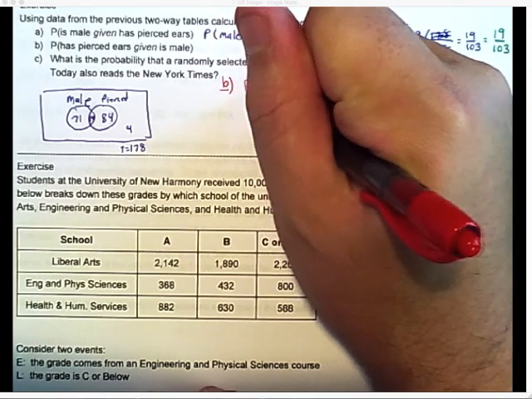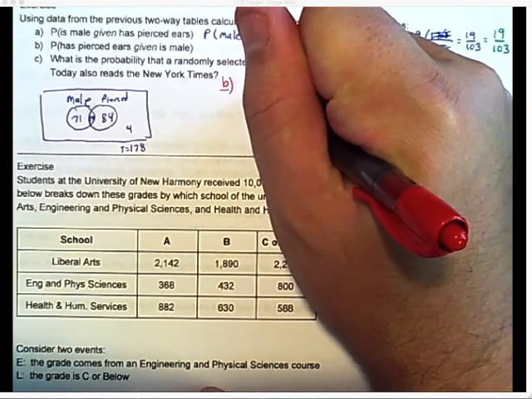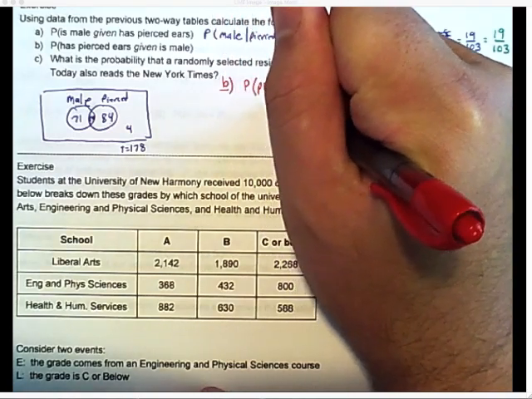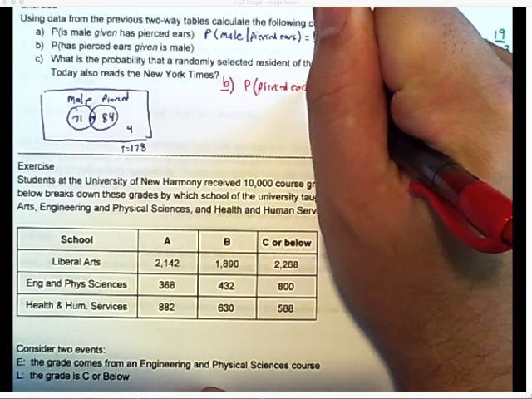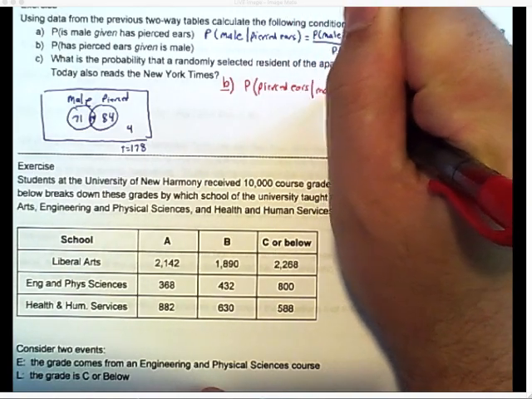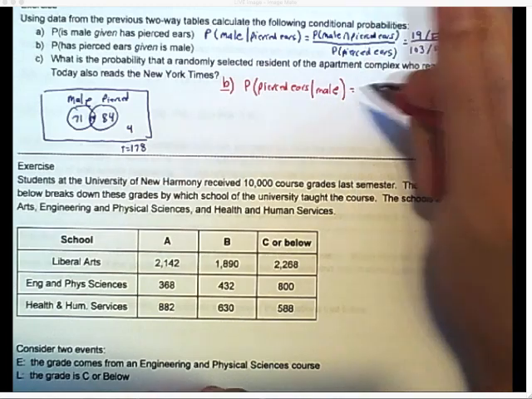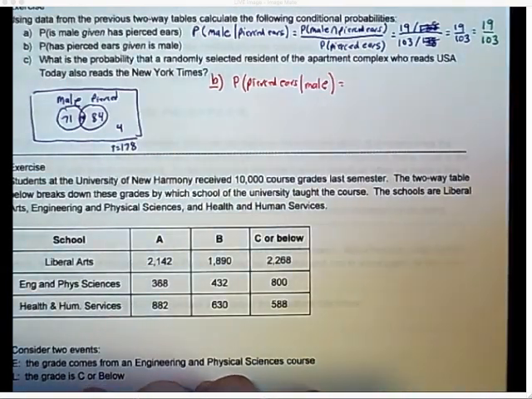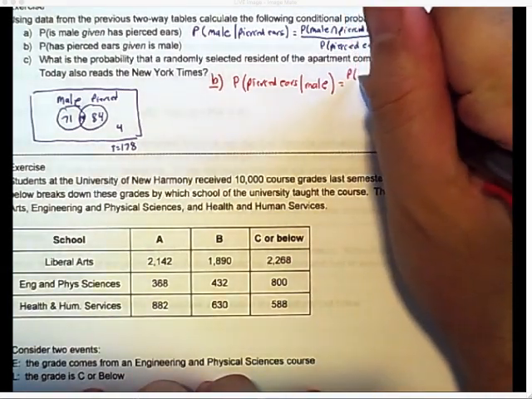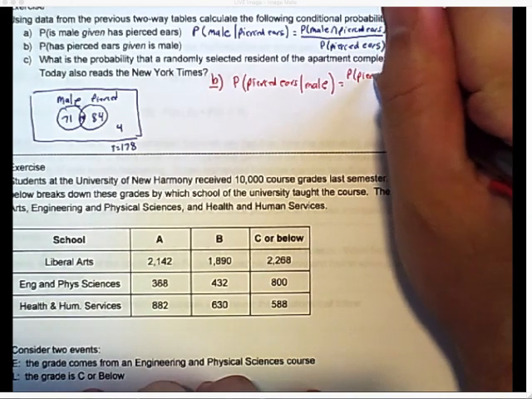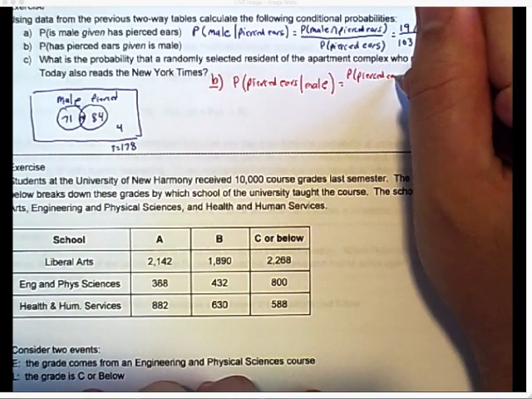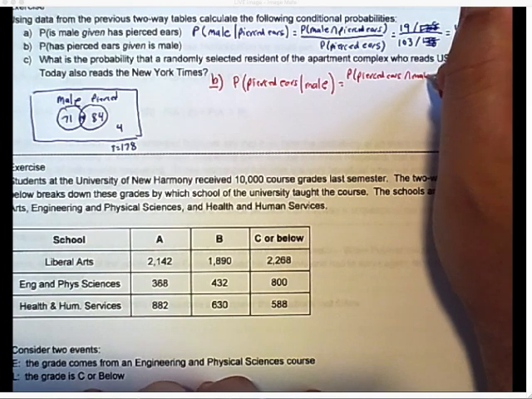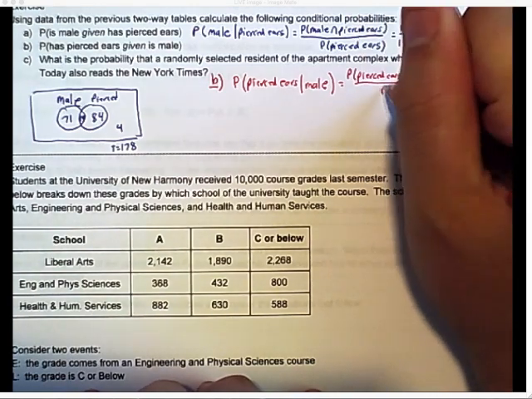In question B, they're asking me to find the probability that the person has pierced ears given that they are a male. There are two different questions. Here, the way I'd write it with the formula, I'd say the probability the person has pierced ears and is male over the probability that they're just male.